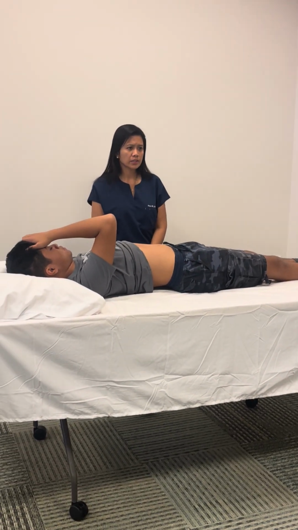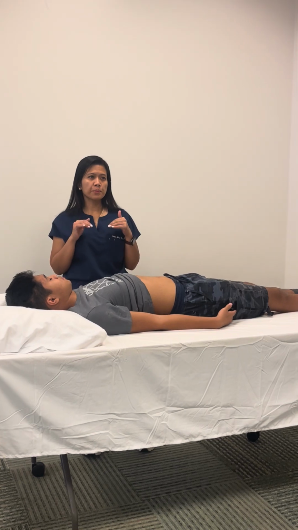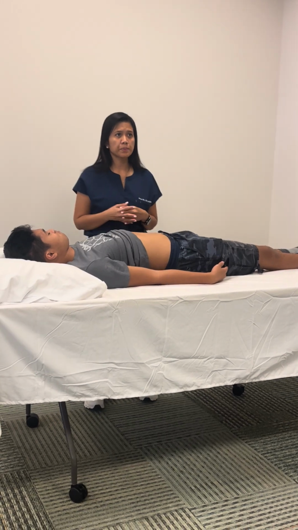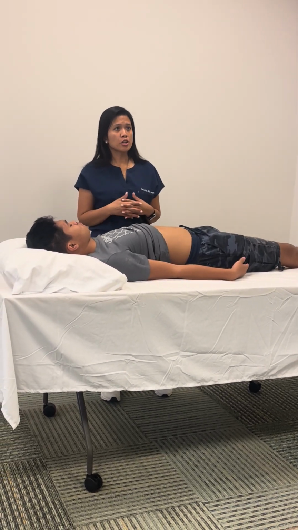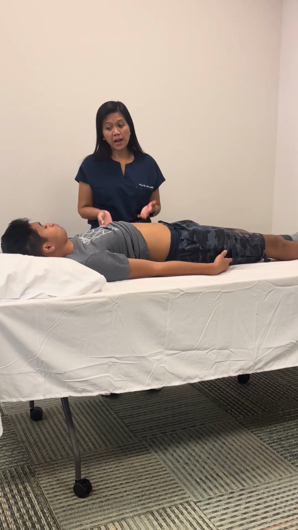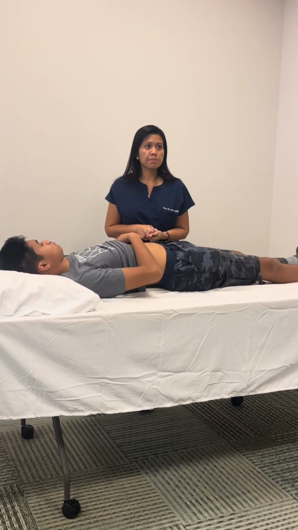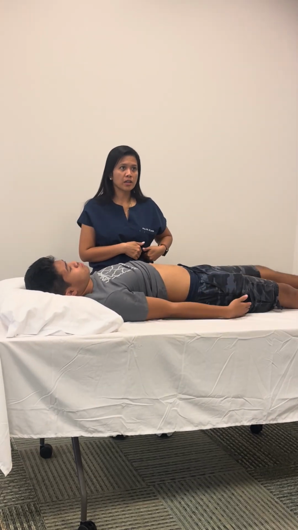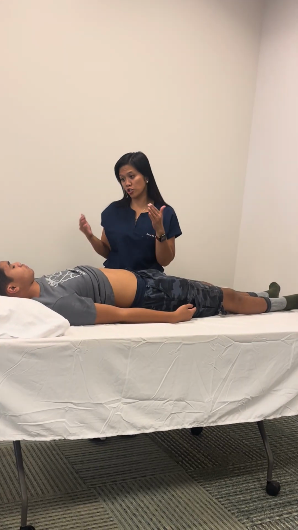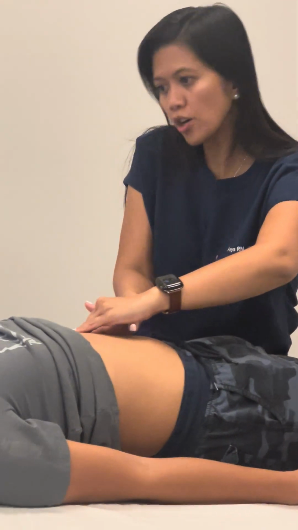You can then go to the left upper quadrant and do the same thing. So I'm going to be pressing down underneath the rib margins to see if I can feel the spleen or any splenic border. This is not a normal finding. I shouldn't be able to palpate the spleen, because if I'm able to palpate it, it means that the spleen is enlarged. So, deep palpation of the right upper quadrant. Okay, as I do the deep palpation, just take a deep breath in. Okay, good.